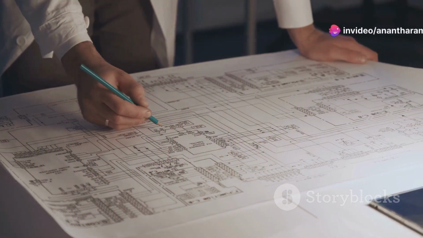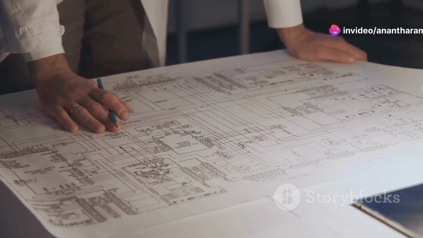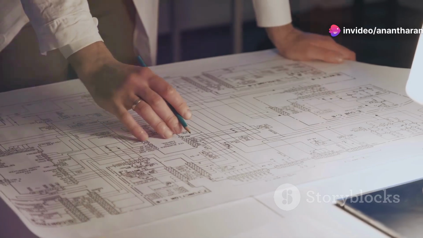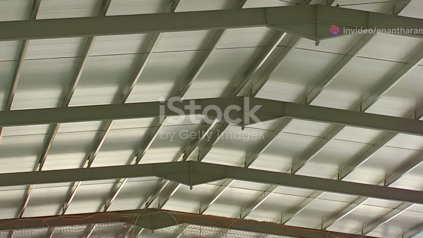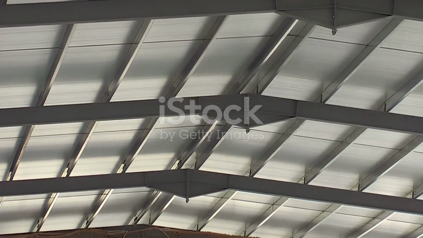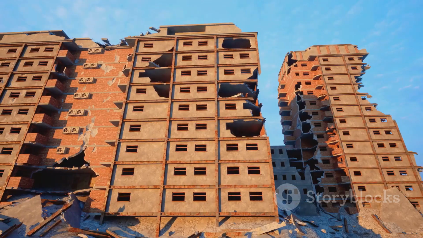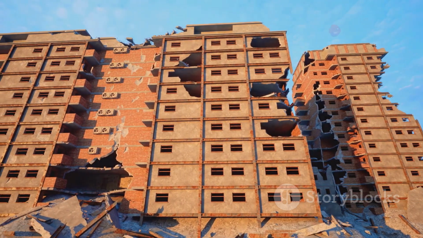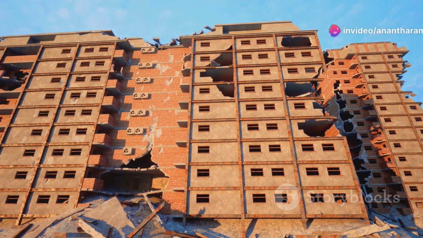Buckling analysis is essential for predicting the maximum load a column can carry before it buckles. This analysis considers factors like the column's material, length, cross-section, and end conditions. Why is this important? Because buckling can lead to catastrophic structural failures.